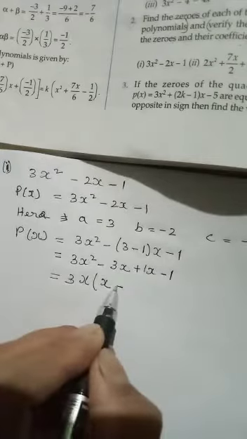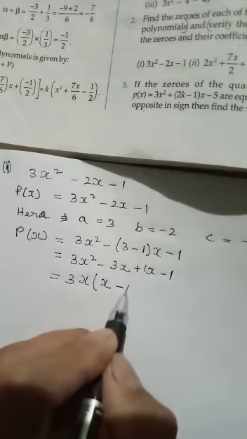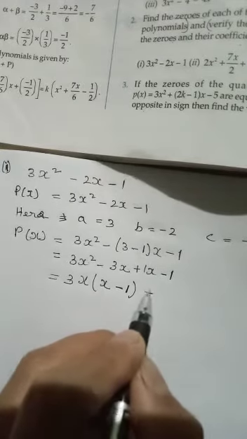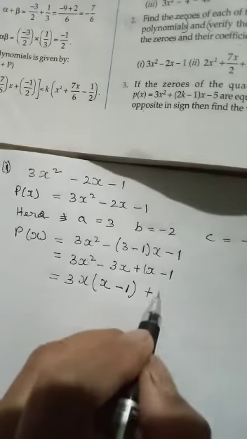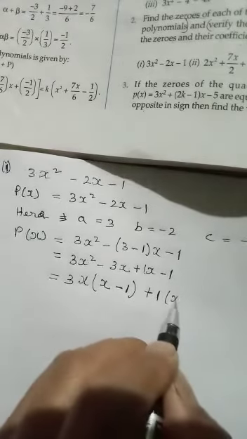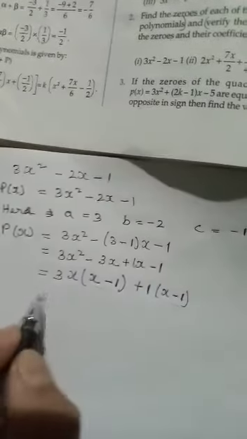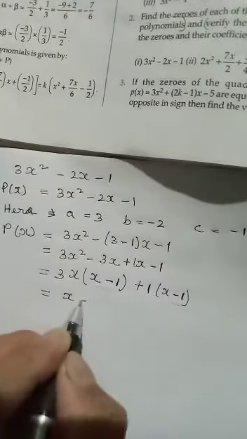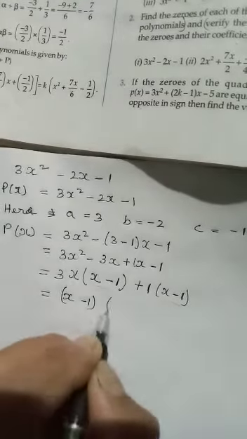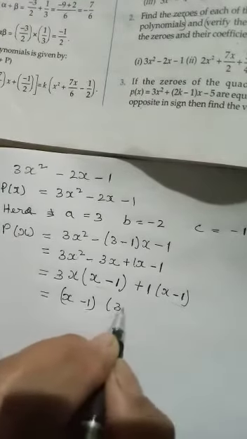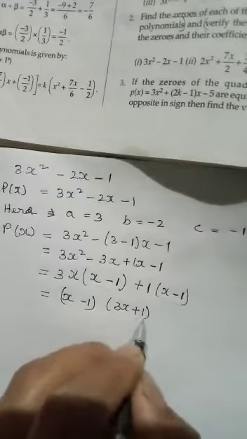Then minus. This side we take everything. So we are left with 1. Then plus. Here you have 1. Take common 1. Inside we are left with x minus 1. So these two, they are same. Take common. Then the other one you can write 3x plus 1.